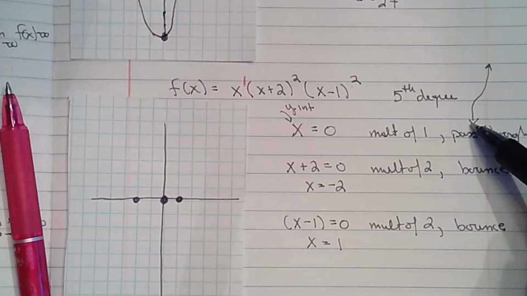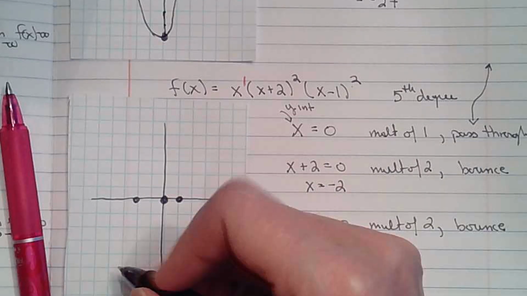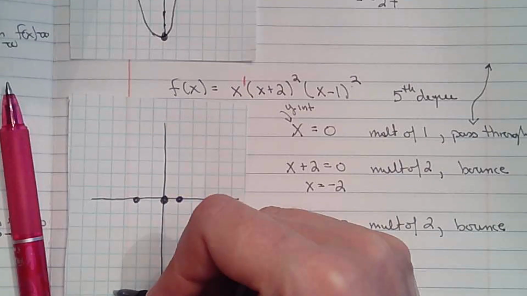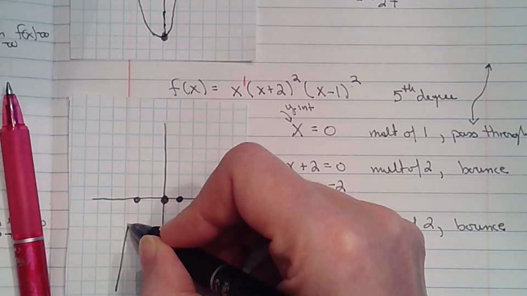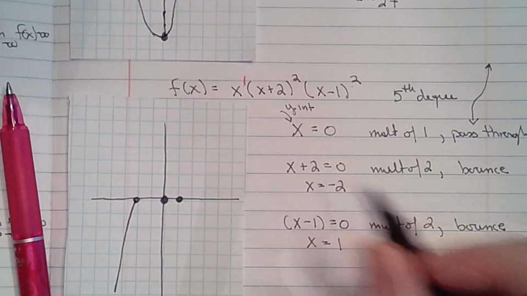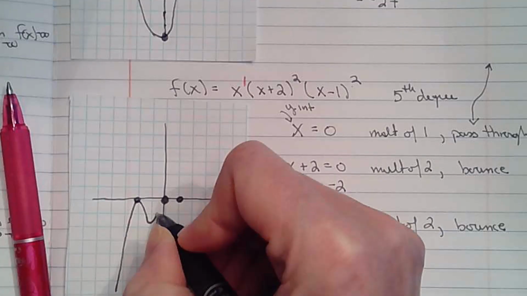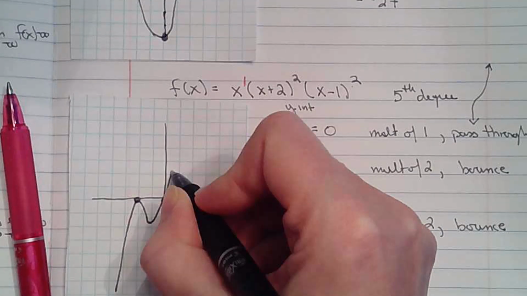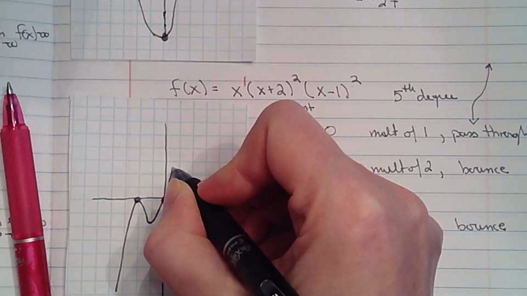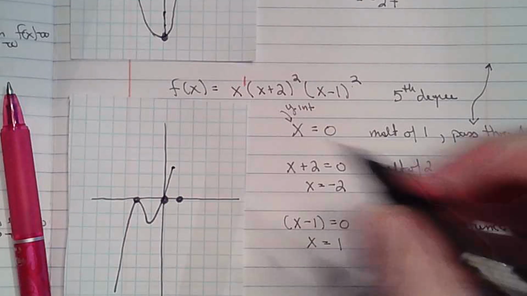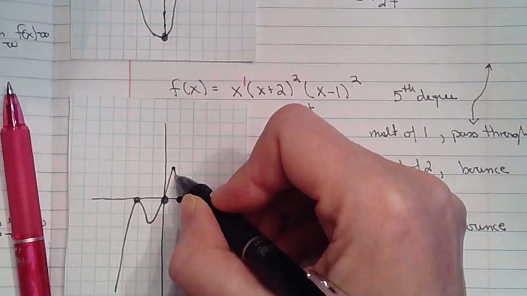So I'm going to come up. I'm going to bounce off of it. I'm going to pass through, and then I'm going to bounce off the next one again like that. And I'm hoping that that is exactly what it looks like, so I did pretty good.